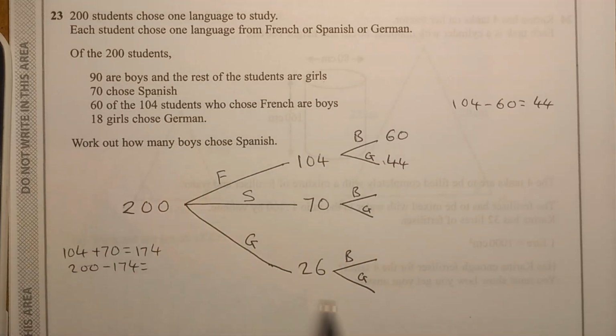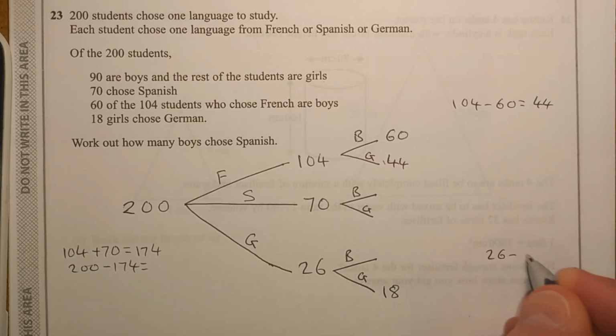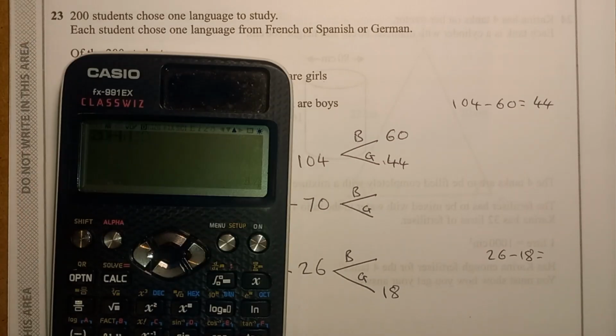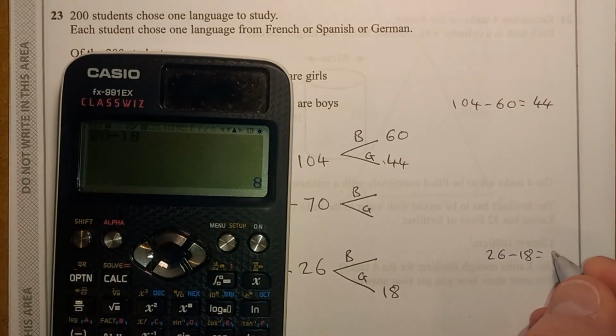Okay. What else have we got? 18 girls chose German. So this is 18. So the boys must be 26 minus 18. Which is 8.